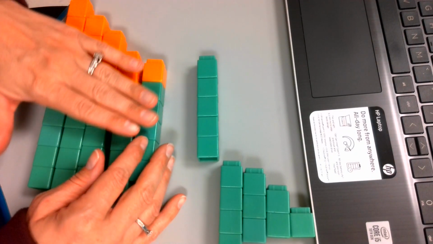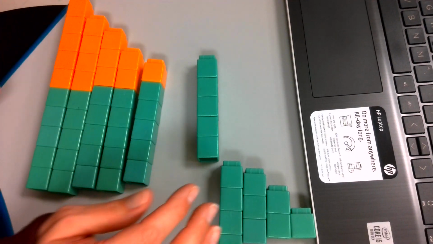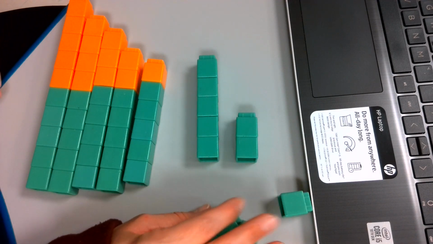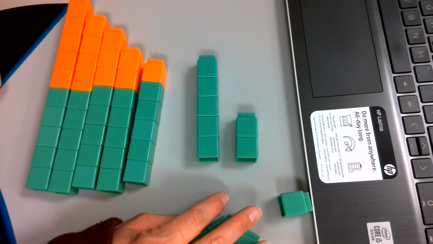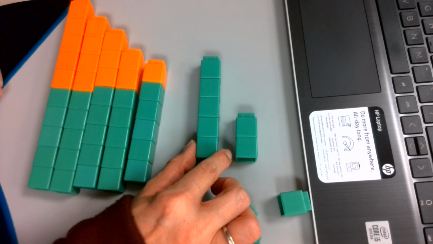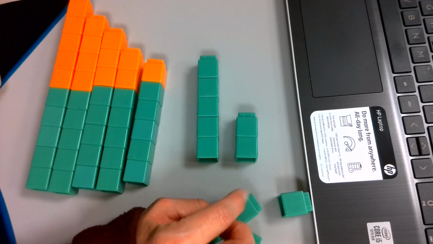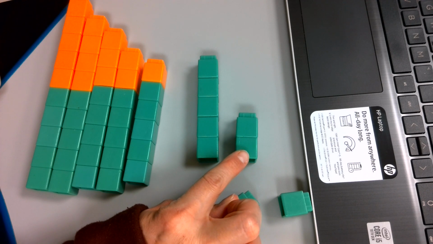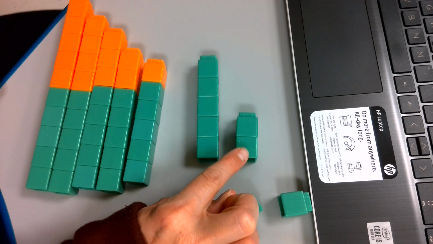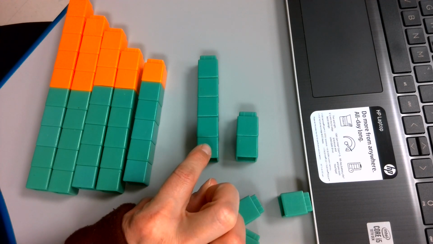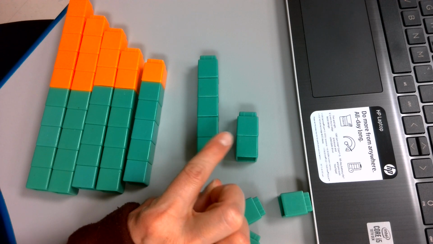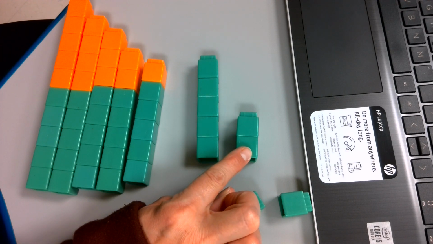Let's try the 5 stick and the 2 stick. What could you say about those? Could you come up with 2 sentences to say about these 2 sticks? I could say that the 2 stick is shorter than the 5 stick, and the 5 stick is longer than the 2 stick.